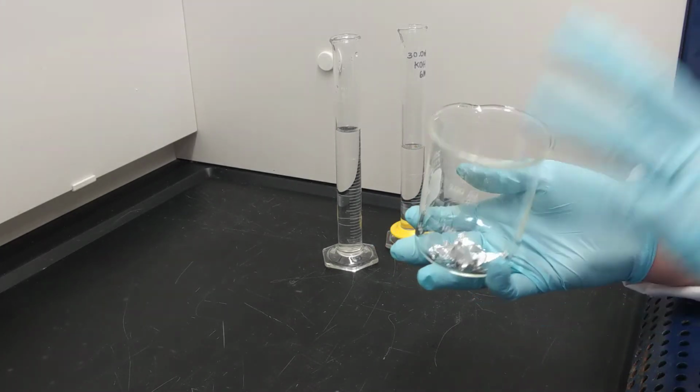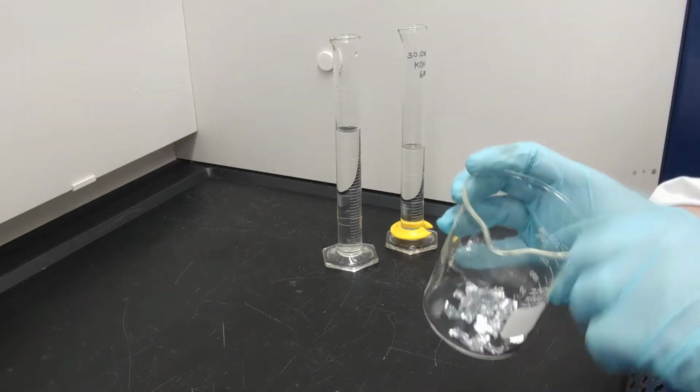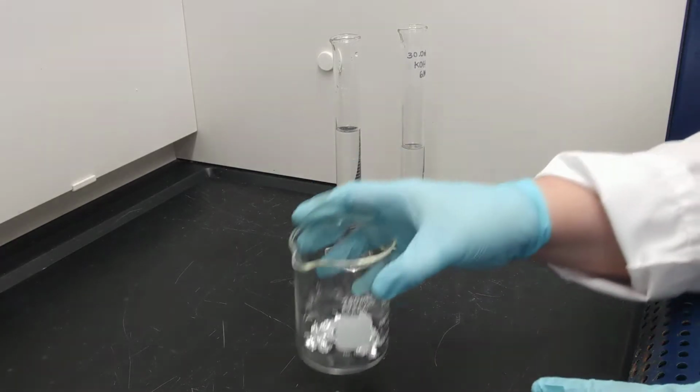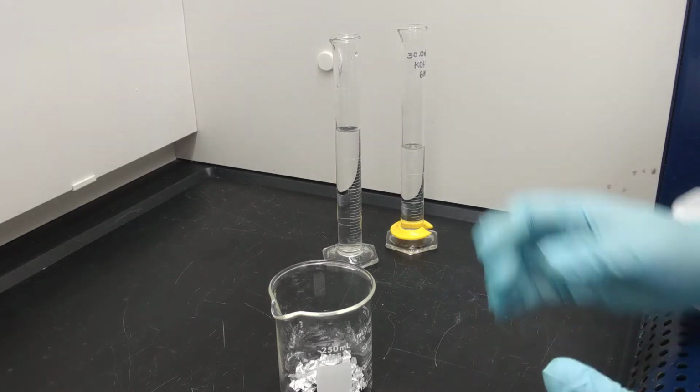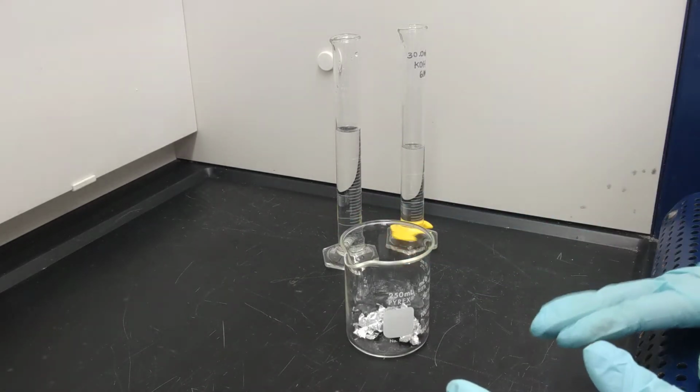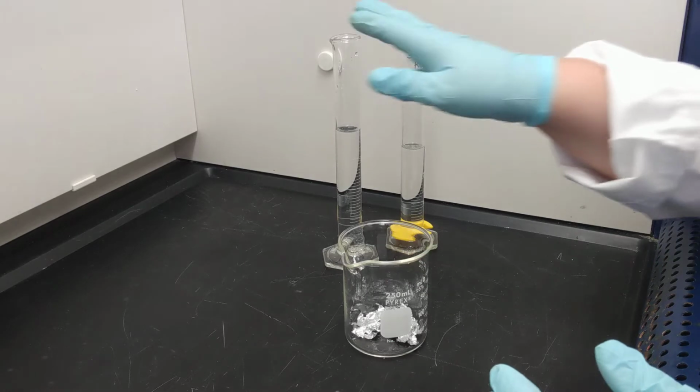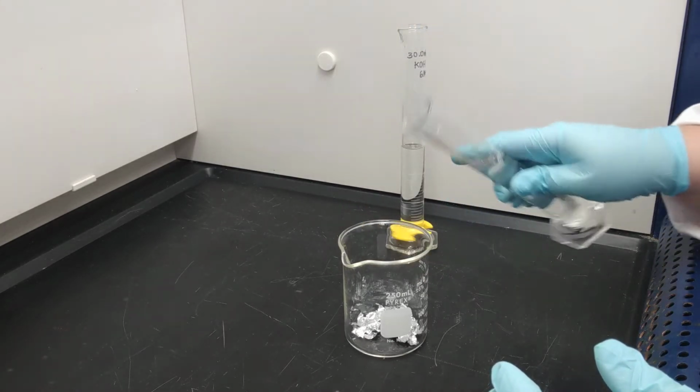So I have here my aluminum in a beaker, and now what we have to do to start this reaction is to add water first. So I have my distilled water here, so I'm going to do that.